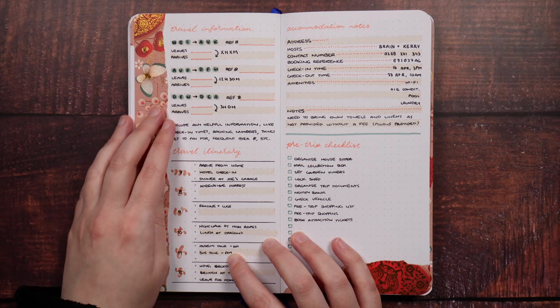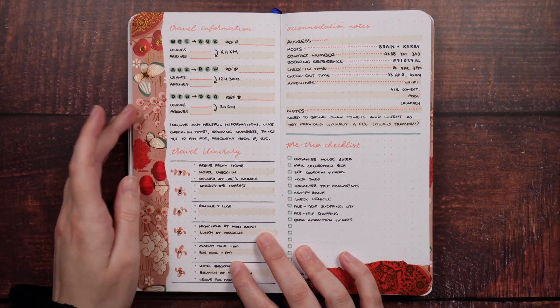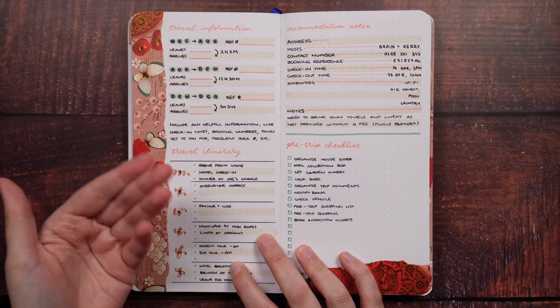Of course, this kind of information can be personal though, so make sure that you're not putting it in a space that maybe you're sharing on the internet.